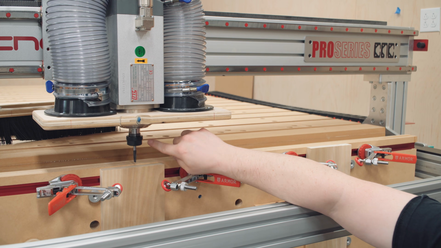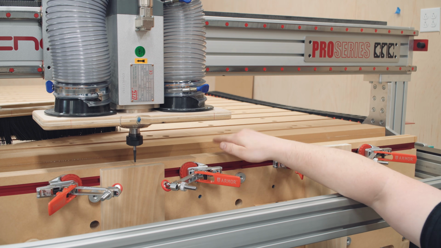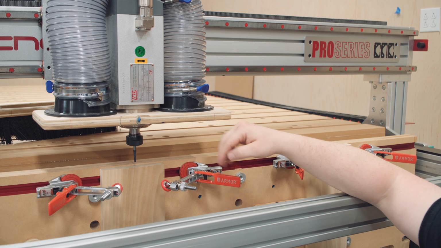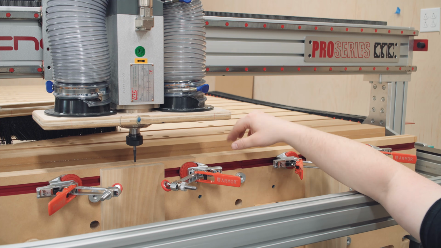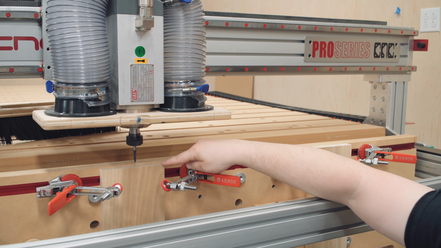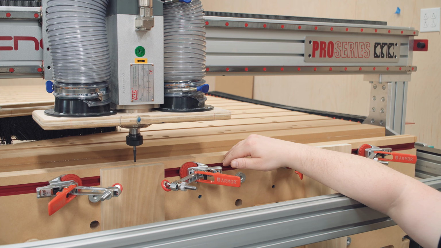Here, I have the bit lowered so that it's pretty close to the top edge of the vertical table, but it's not going to run into it. And you want to get it pretty close just because you have a lot of material support right here. If you put it really high, then there's no material support around it and it can flex this particular material and your cut quality will suffer. So you want to be pretty much as low as you can be.